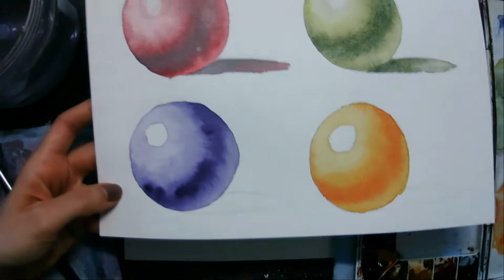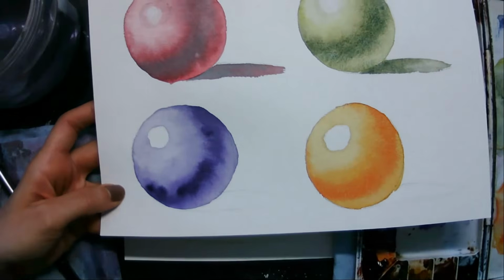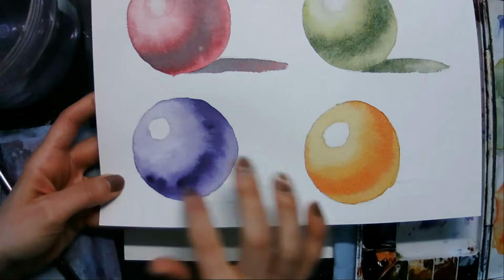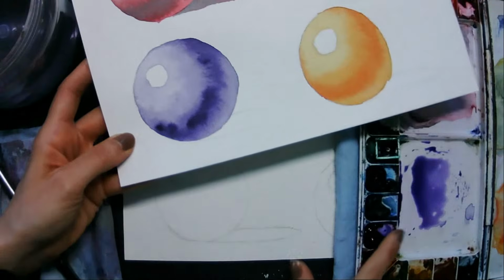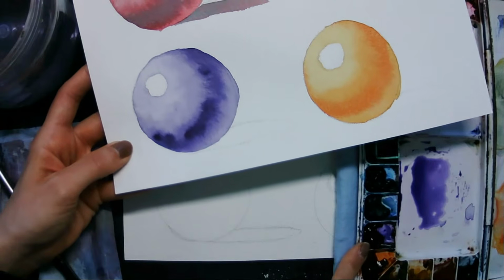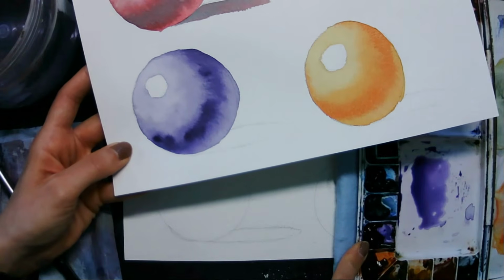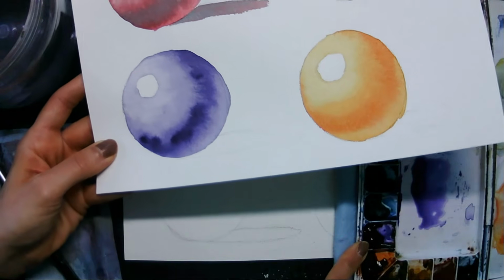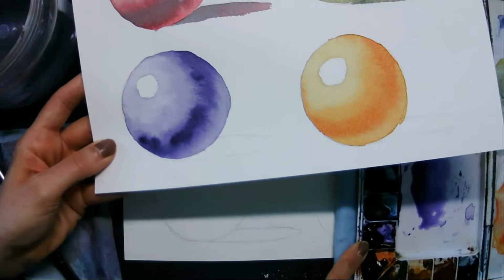When you're shading things monochromatically, essentially, if you're using a very dark color like I did here in this sphere, which is this purple, it's not dioxazine violet, it's actually carbazole violet. I'm so sorry.